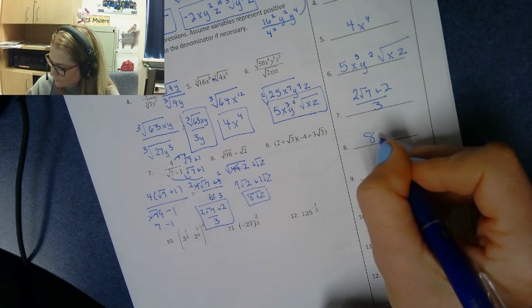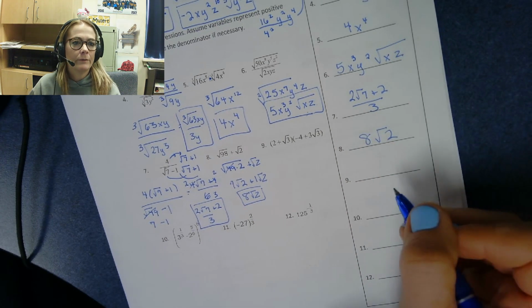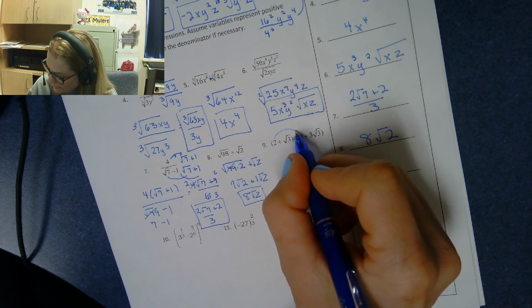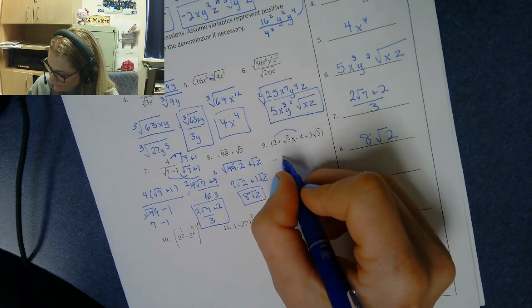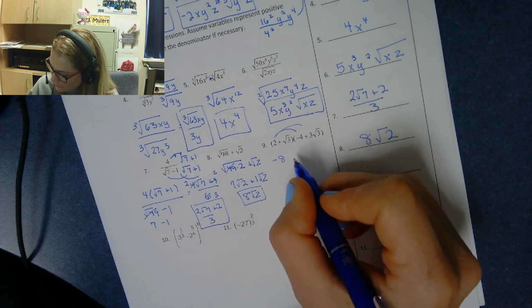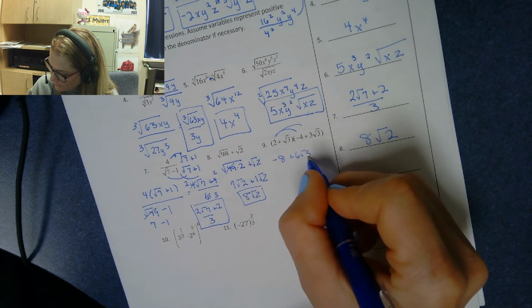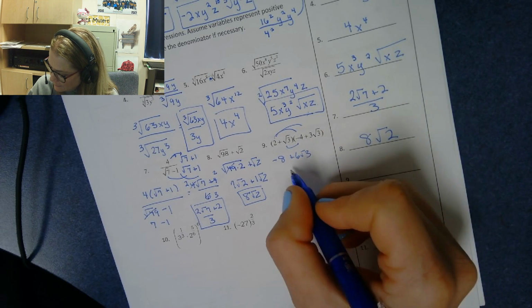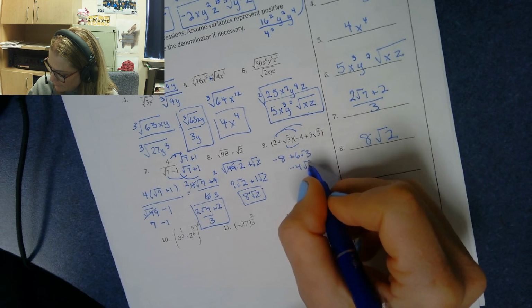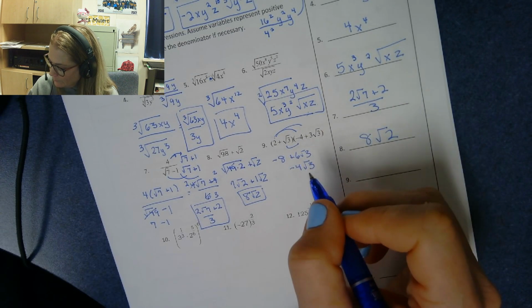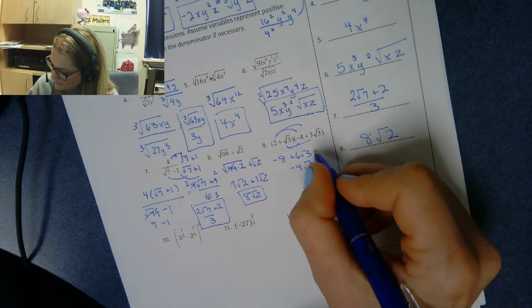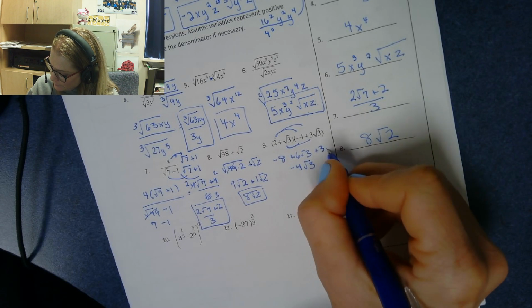And I know I'm doing these sort of fast, but that's because you can pause and rewind. Okay, FOIL, F, negative 8. O, plus 6 root 3. I, I'm going to put that underneath because I'm going to combine them and that saves me some room. Negative 4 root 3, and last, plus 3 root 9.